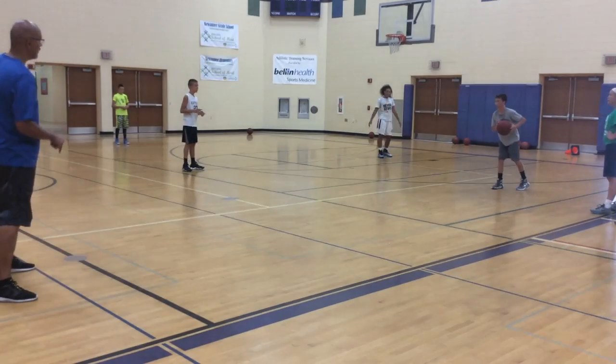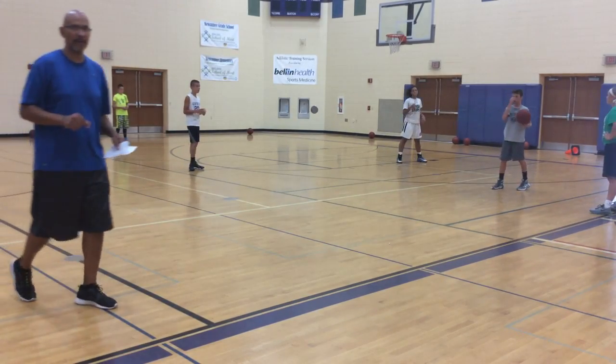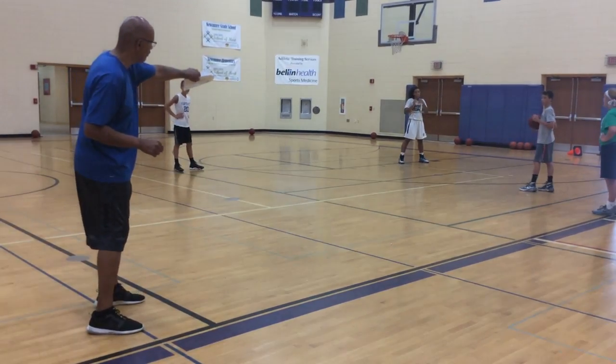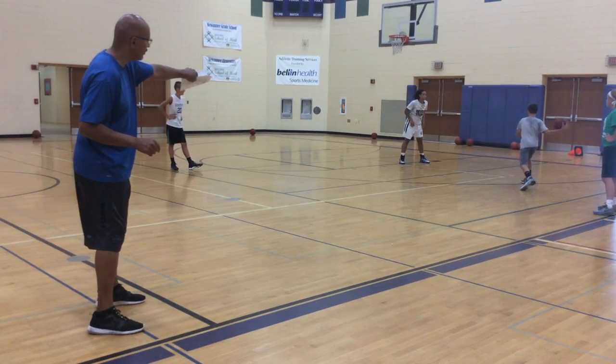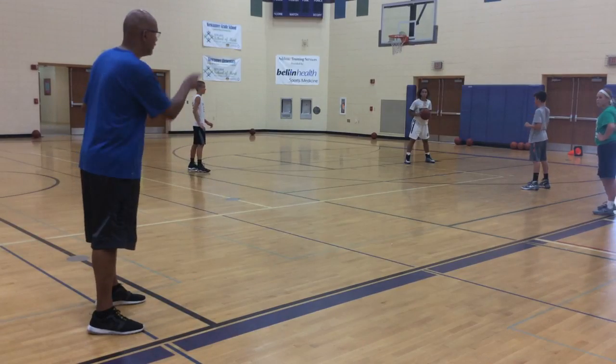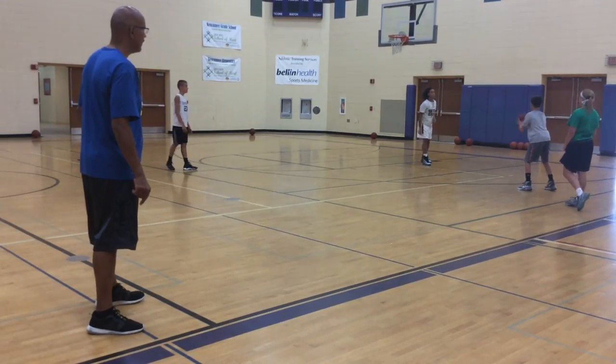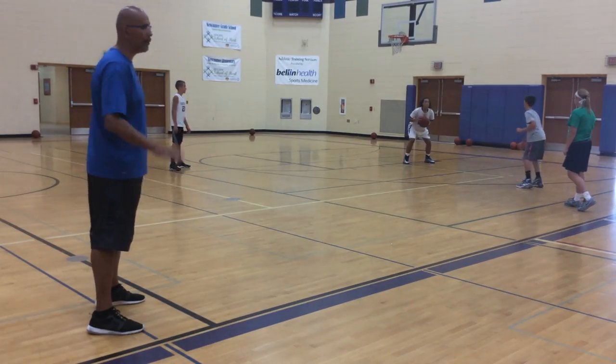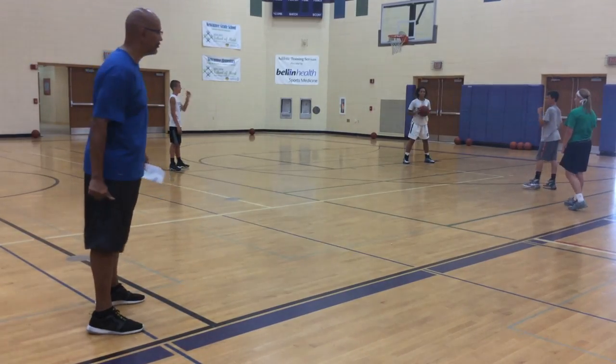Okay, stay there in the block. Now, one of the aspects that we might focus on one day, we might be throwing the ball into the post. If we throw the ball into the post, we focus on a roll pass. Okay, that's a little bit too high. Demonstrate it again. Get it lower. Good. That's the roll pass that we teach, and that's part of our passing series also.